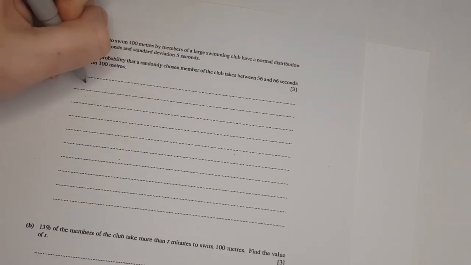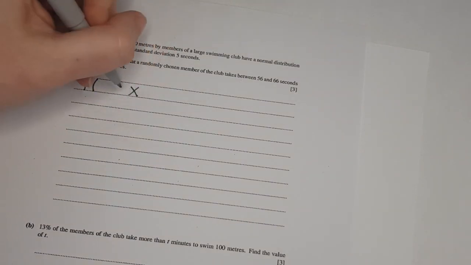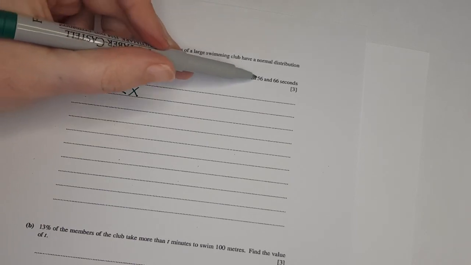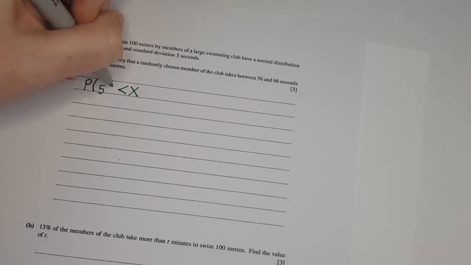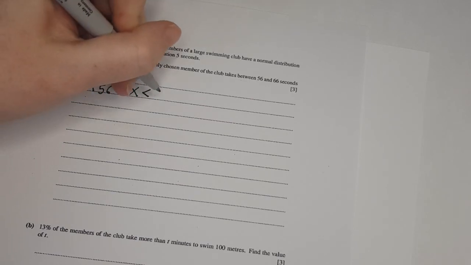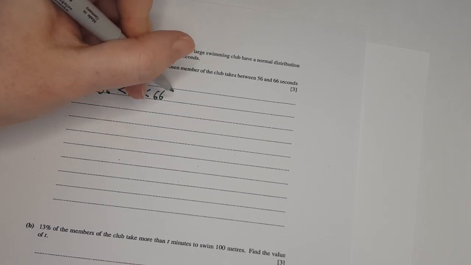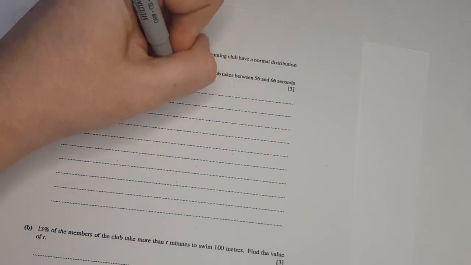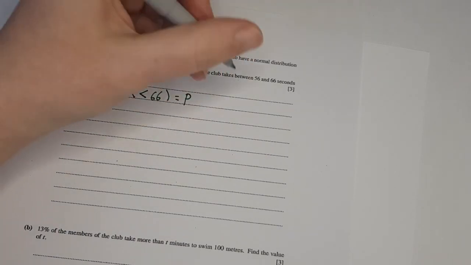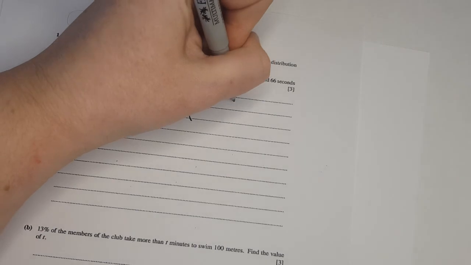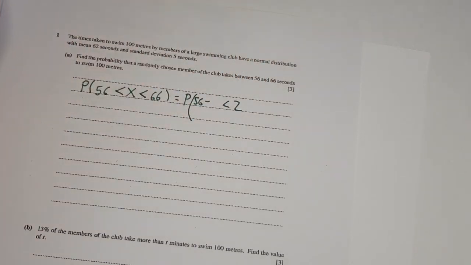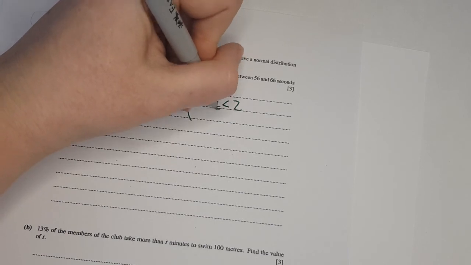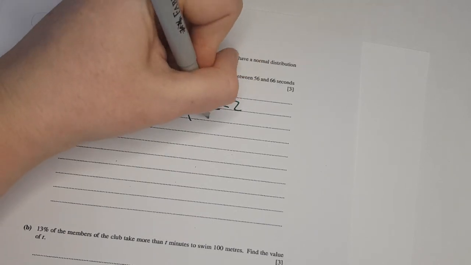So that means that I want, for my x value, because it's between 56 and 66, means it's got to be greater than 56 and less than 66. Okay, so now to standardize, for my z value, it's going to mean I'm going to take the 56 minus the mean of 62 divided by standard deviation of 5.